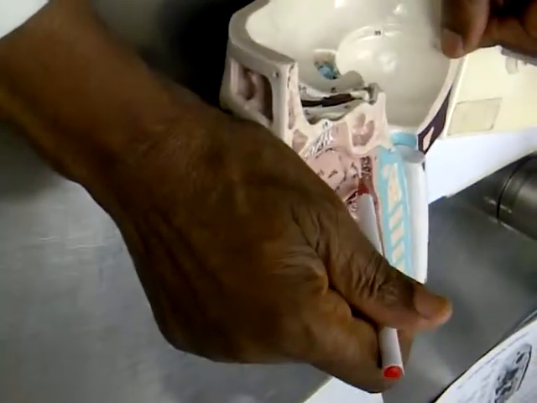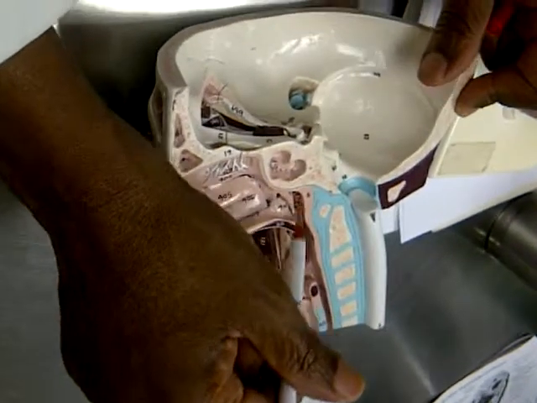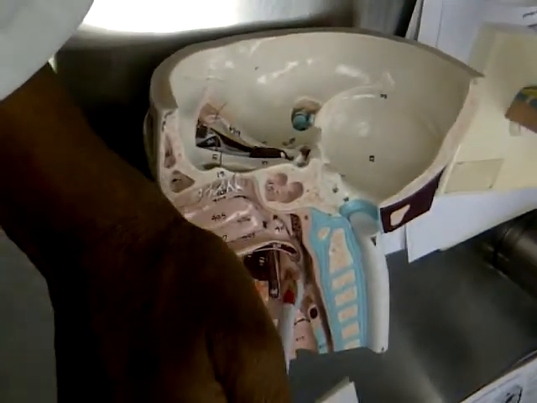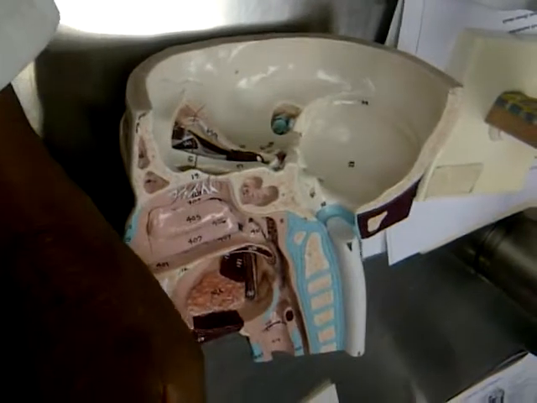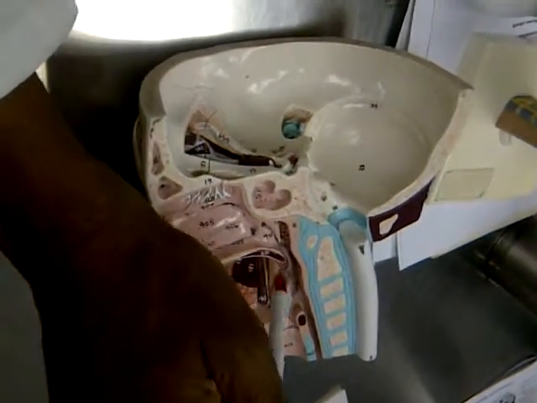In the back of the nasal pharynx, you have the pharyngeal tonsil. Pharyngeal tonsil is also called the adenoid. Tonsils are lymph nodes, or major parts of our immune system.